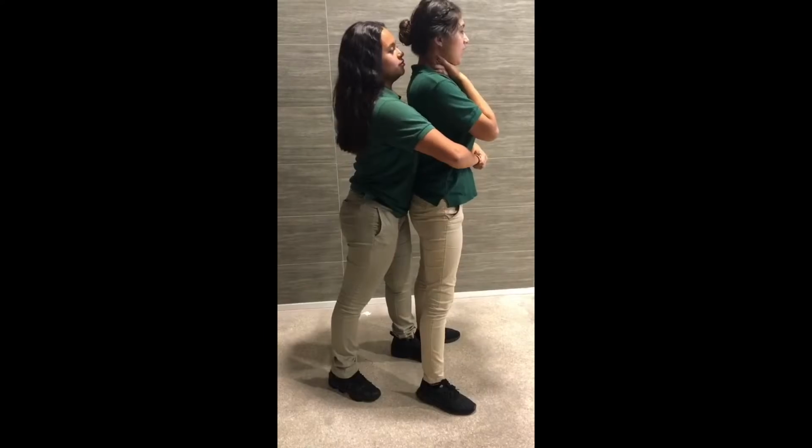Step 5. You will place your dominant hand, you will place a fist above the landmark, and then you will place your non-dominant hand over it. Step 6. You will go in and up. In and up.